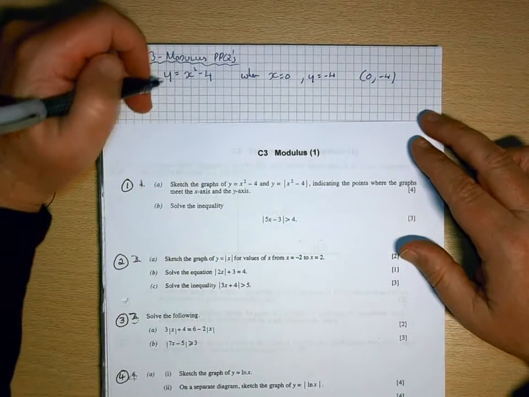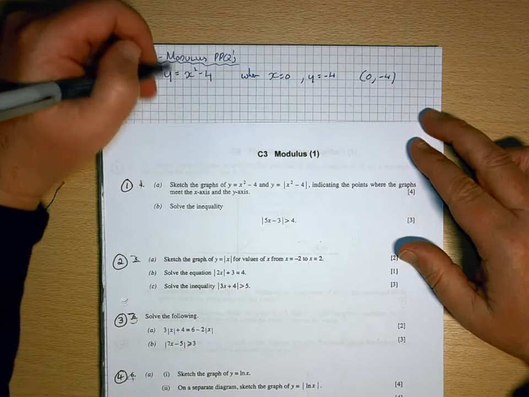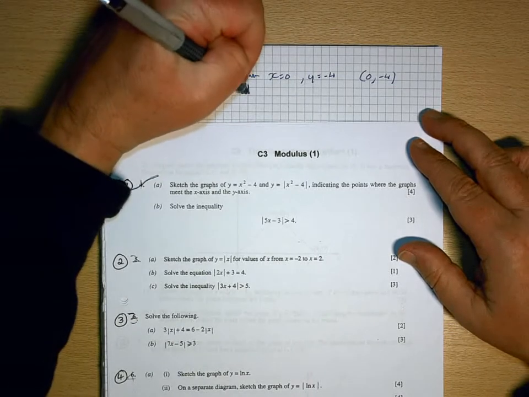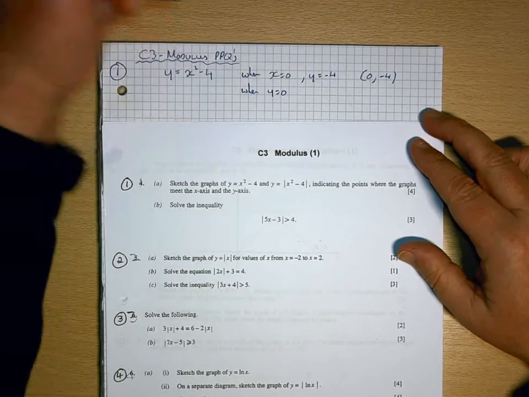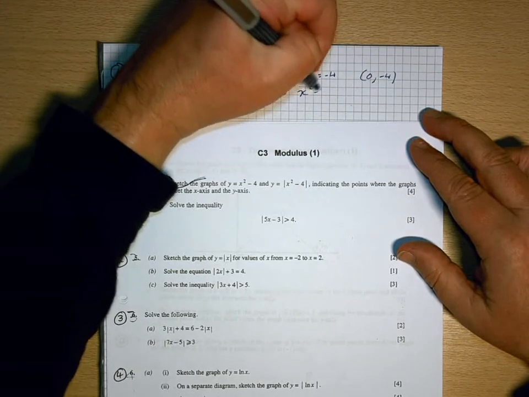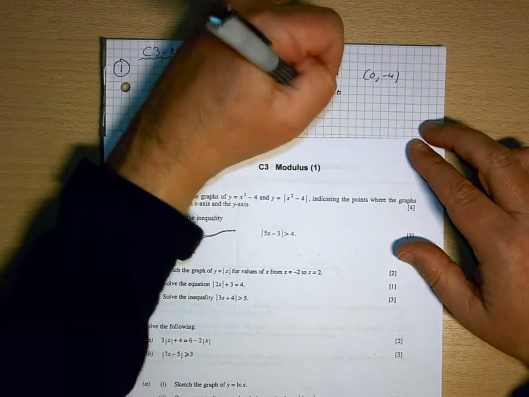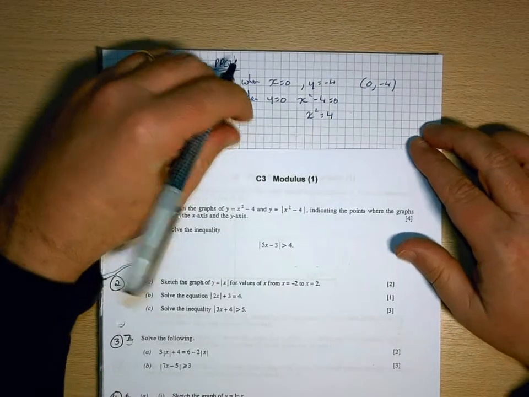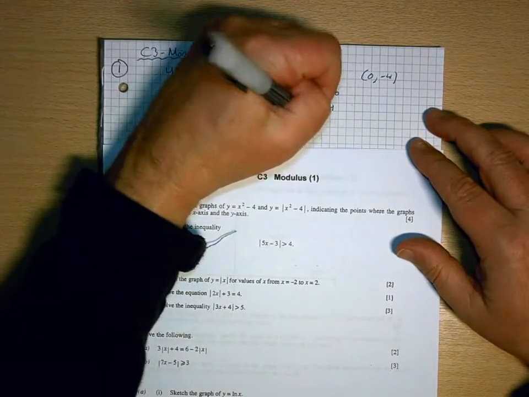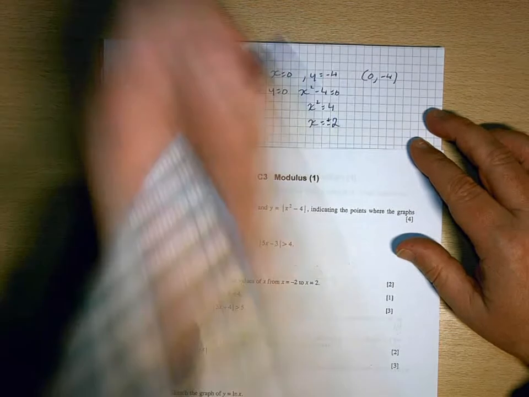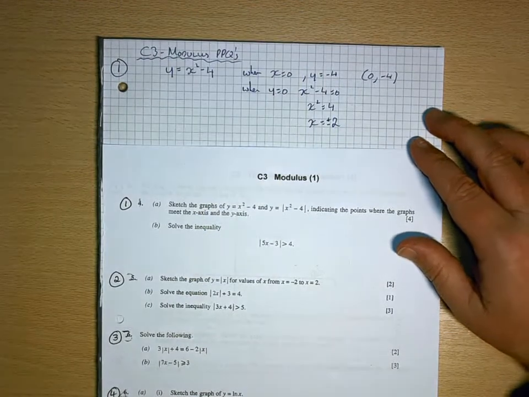To find out where it crosses the x-axis, you put y equals 0. So x squared minus 4 equals 0. X squared is 4. Then you take the square root and you'll have plus or minus 2.